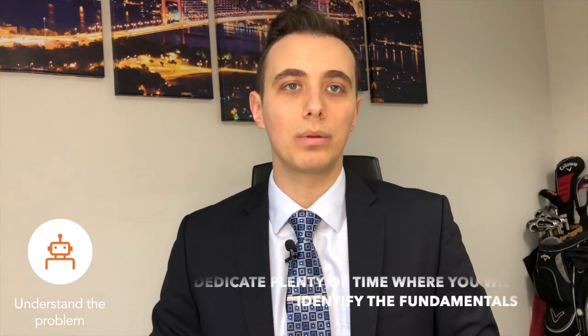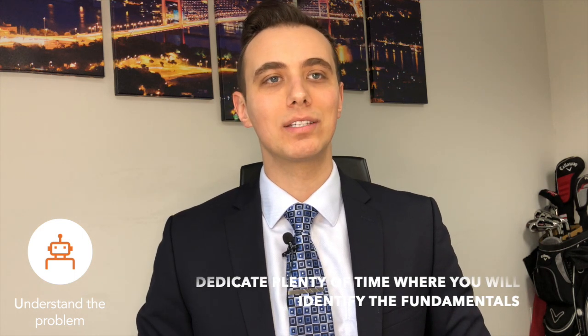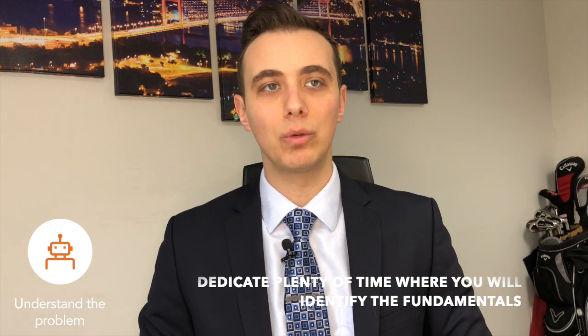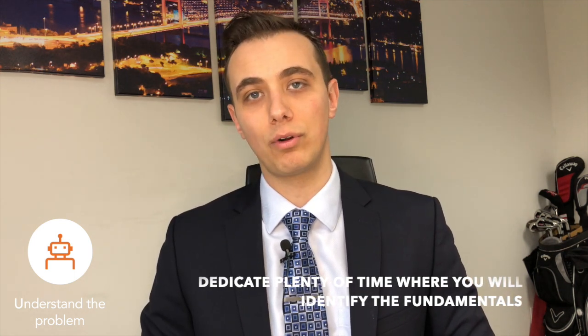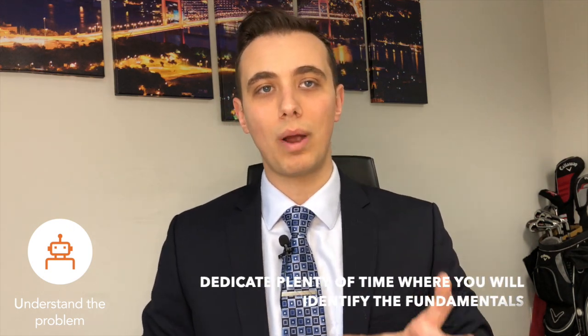Number 4, understanding the problem. Once the problem statement is completed, gather all the data about the problem to understand it completely. Dedicate plenty of time to this stage, as this is where you will identify the fundamental steps in the process. When it is fixed, it will bring the improvement that you're looking for. Important: as you develop your understanding, potential solutions to the problem may become obvious. Be aware of jumping to obvious conclusions. These could overlook important parts of the problem, and you could create a whole new process that fails to solve the problem.